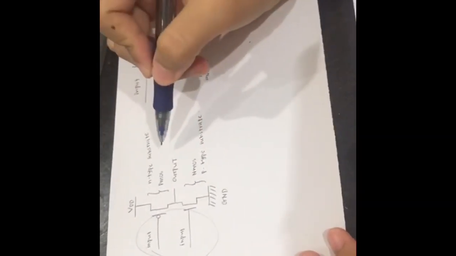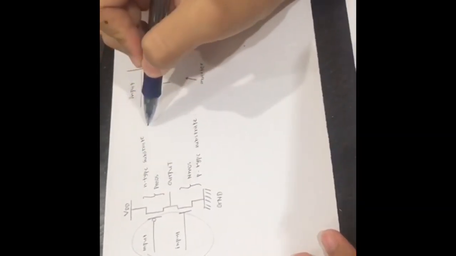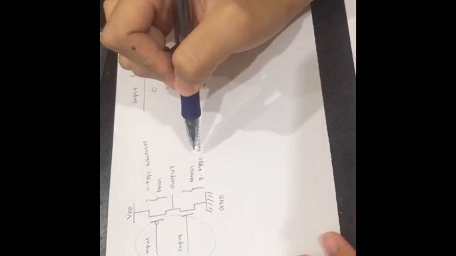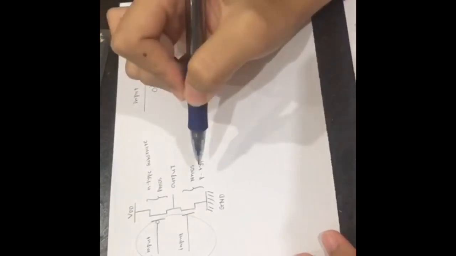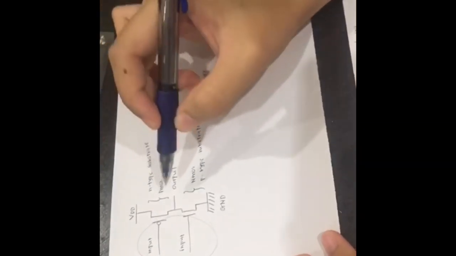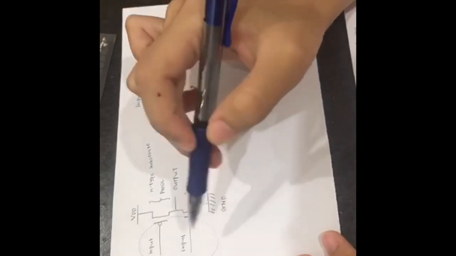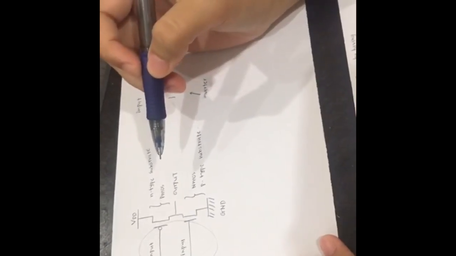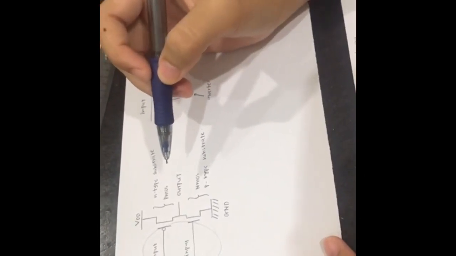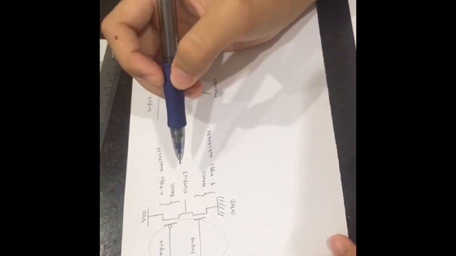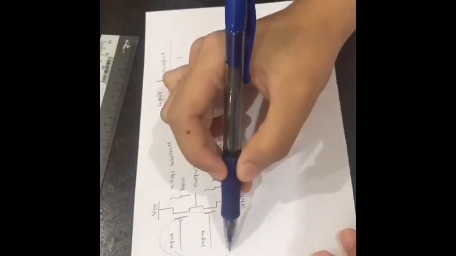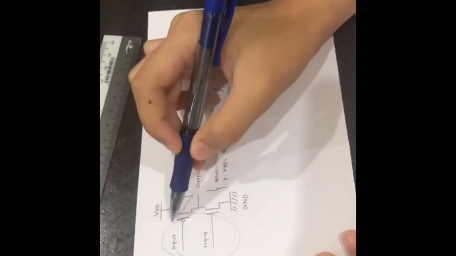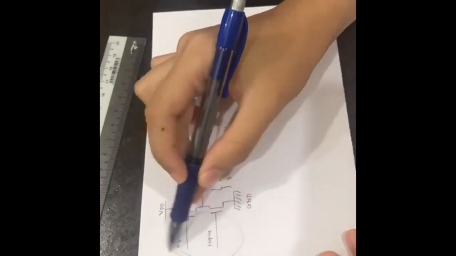Actually, this is a simple circuit for CMOS that I drew. PMOS is part of an N-type substrate, and NMOS is part of a P-type substrate. What we know about this is that it is an inverter. When we input something, it gives the opposite effect. PMOS and NMOS share the same input.